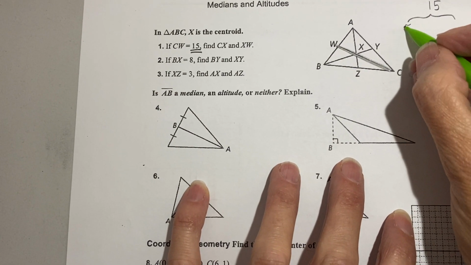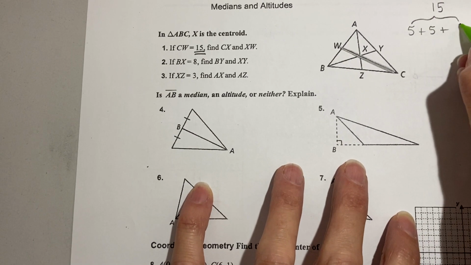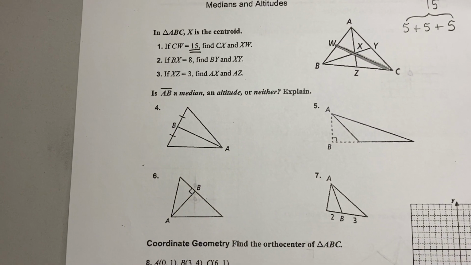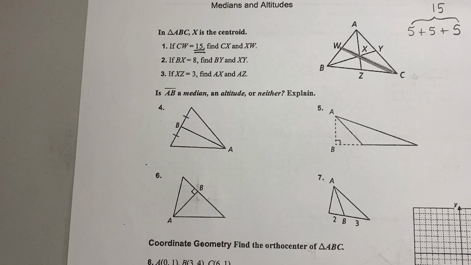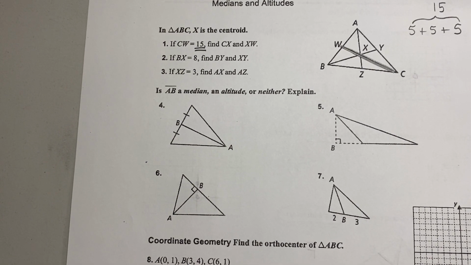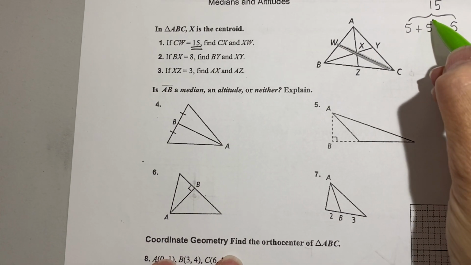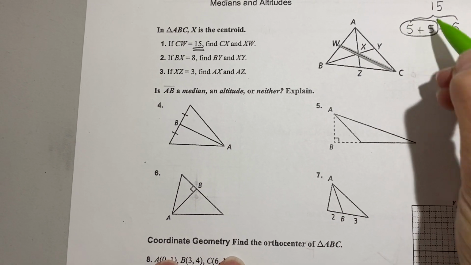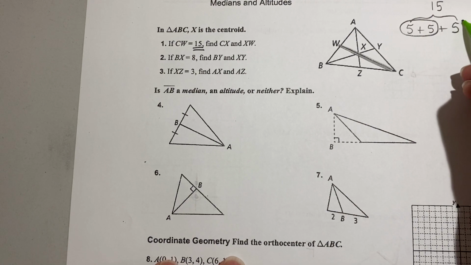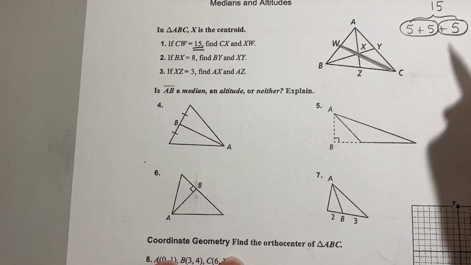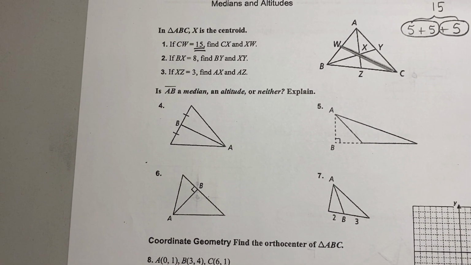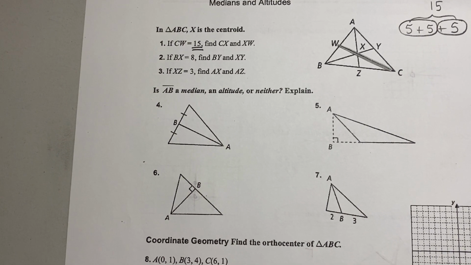So isn't that a 5 and a 5 and a 5, right? So the longer segment is 2 of those thirds, and the shorter segment is 1 of those thirds. So the longer segment is 2/3, which is 10, and the shorter segment is 1/3, which is 5. So you're thinking of the whole segment being divided into thirds.